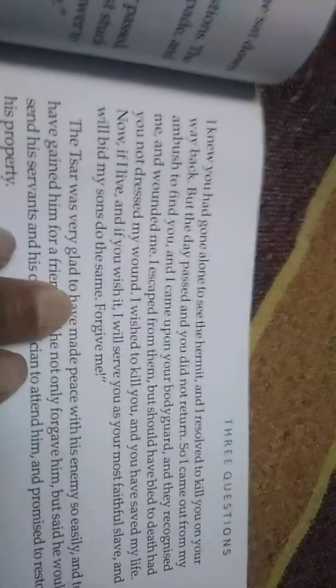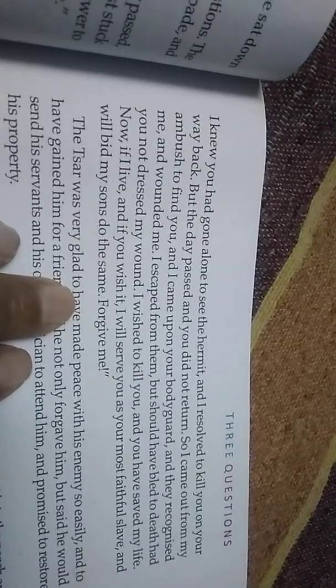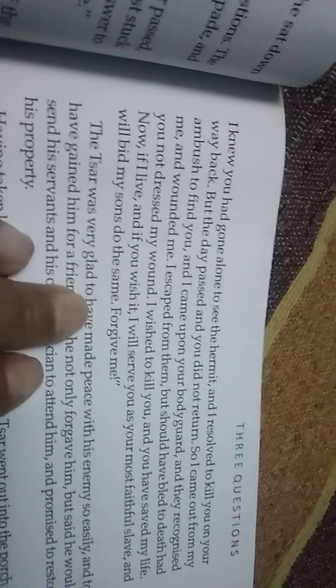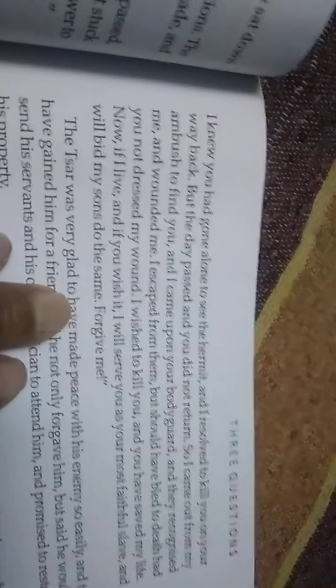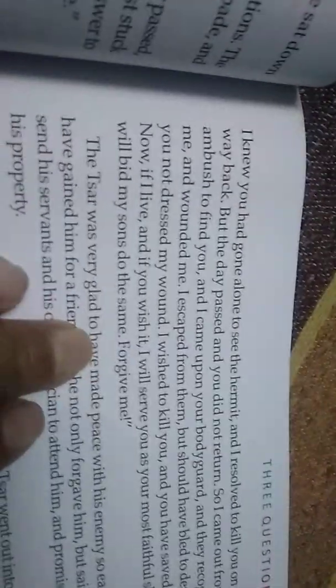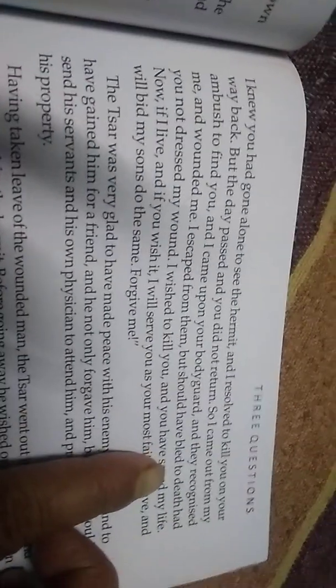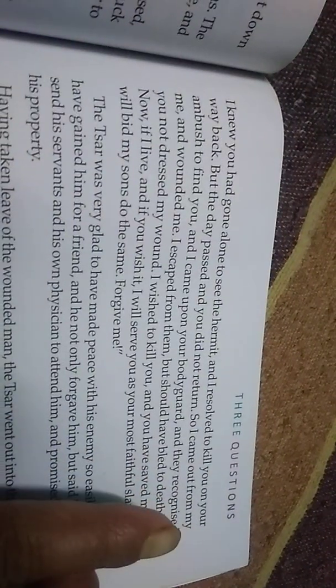So that paragraph will tell you that the man who was actually saved by the hermit wanted revenge on the Tsar. That man followed the king, the Tsar, from the time he entered the hermit's cottage alone. But a few days passed, and he did not get a chance to get out of the hermit's cottage, so he did not get any chance to kill him.